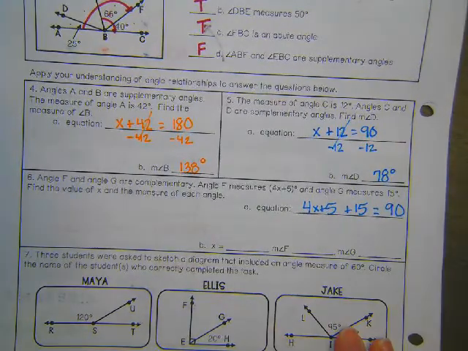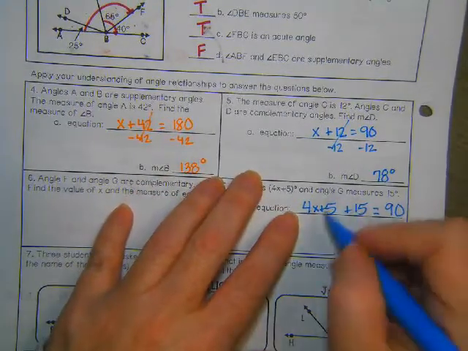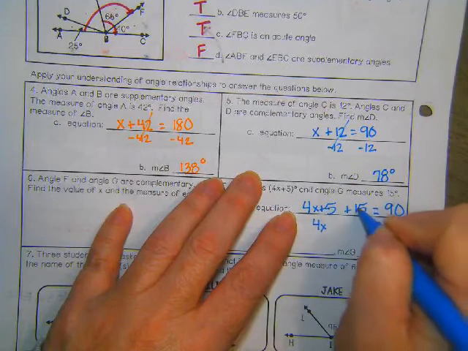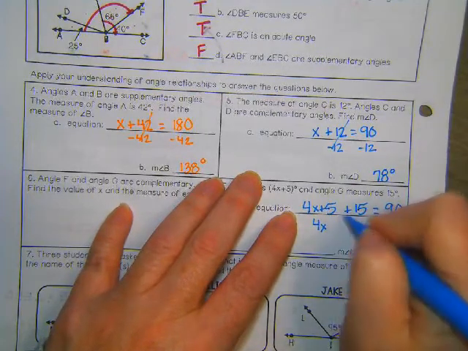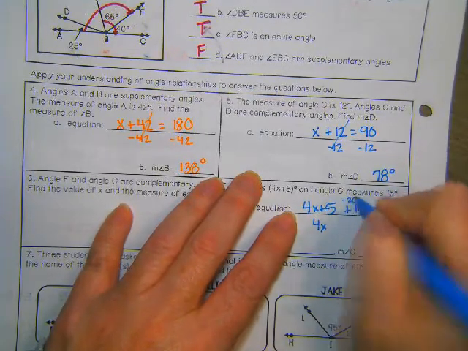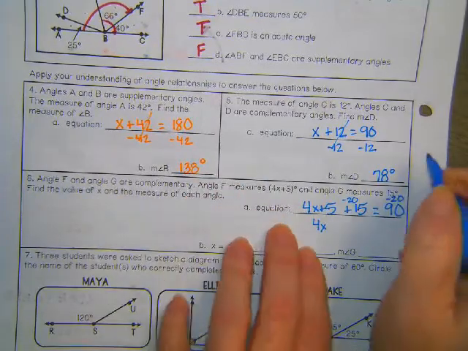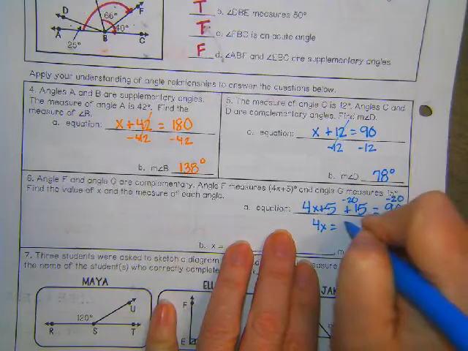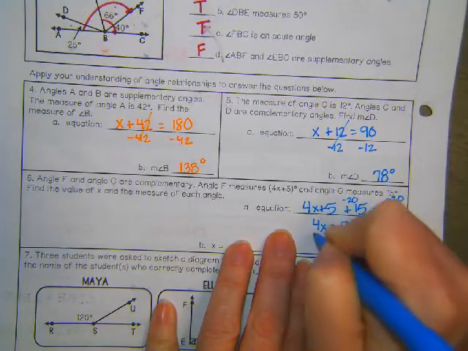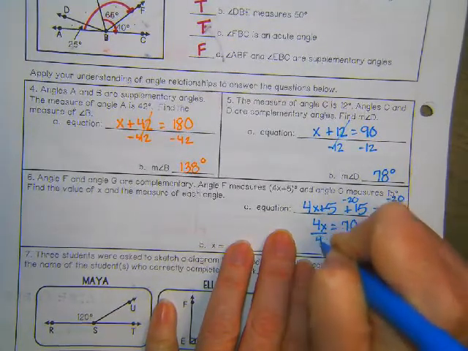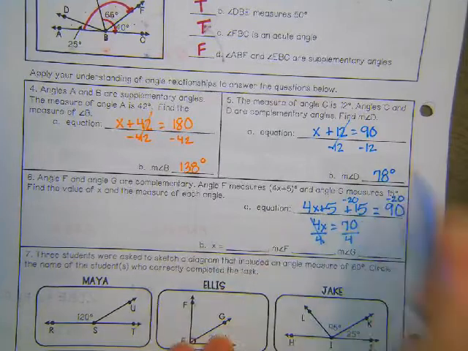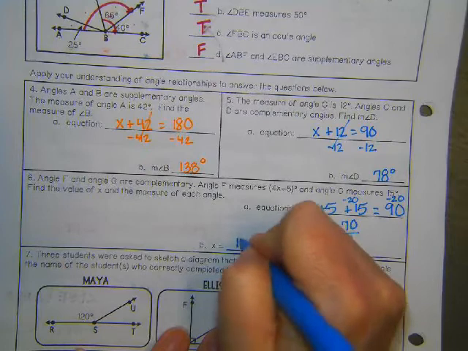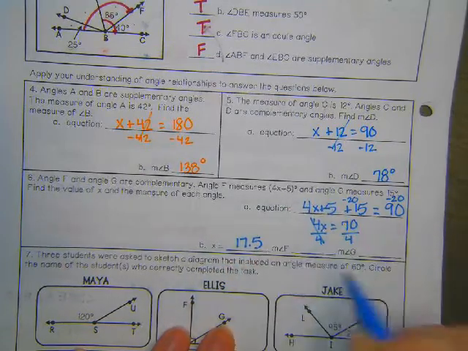So now we just solve this equation by combining our like terms. I only have 4x. 15 plus 5 is 20, so I'm going to say minus 20 on both sides, and I get 70 degrees. Now if I divide both of these by 4, I get x being 70 divided by 4, which is 17.5. So that is my x value.